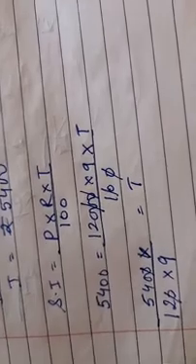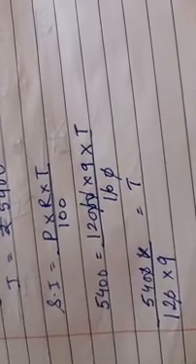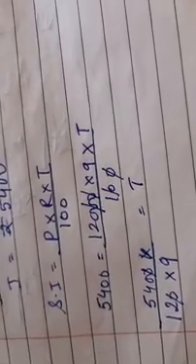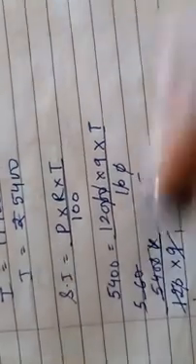Now 0, 0 cancelled, right? 9 ones are 9, 9 sixes are 54. 9 zeros are 0.